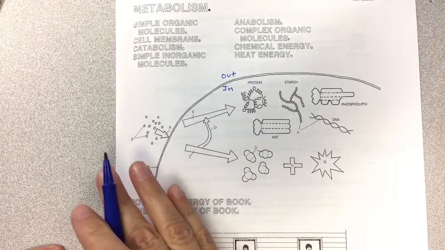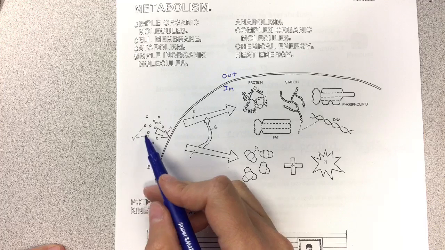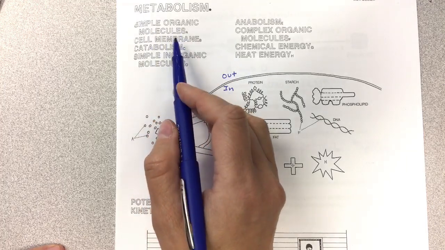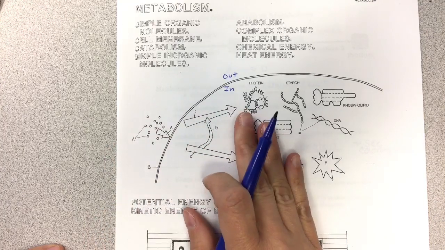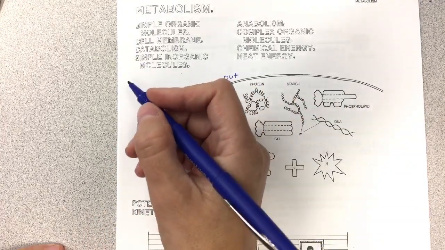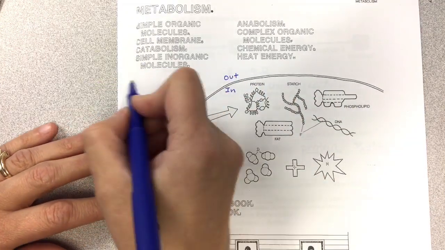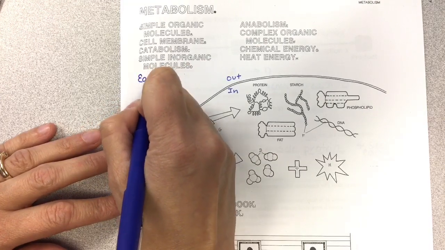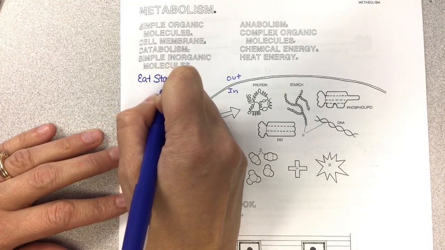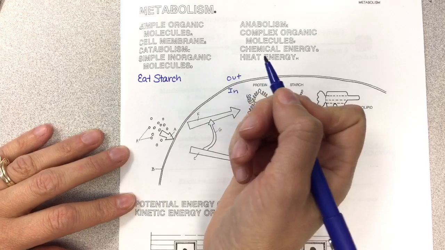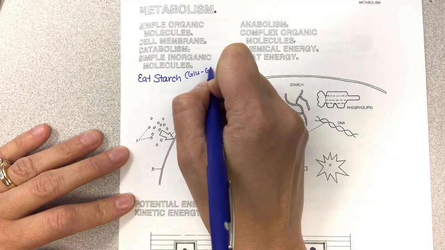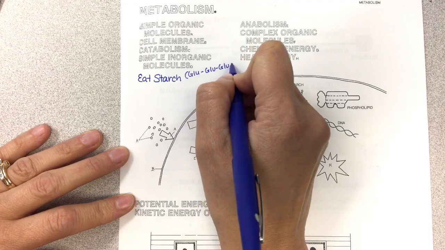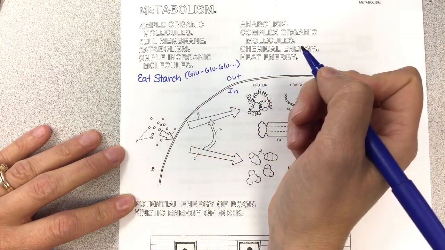All right, so let's talk about these molecules out here. It says simple organic molecules. So these molecules are coming to the cell and are going to go into the cell and be used. And so let me give a specific example. Let's say we eat starch. Let's say you eat a roll or something like that. It has starch in it. And remember that starch is a chain of glucose molecules. So glucose hooked to another glucose, hooked to another glucose, etc., etc.